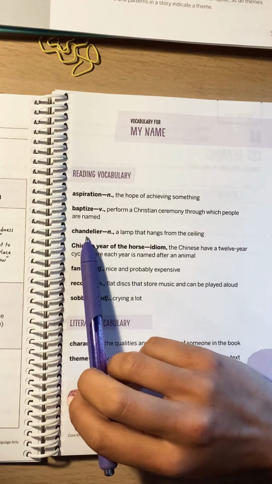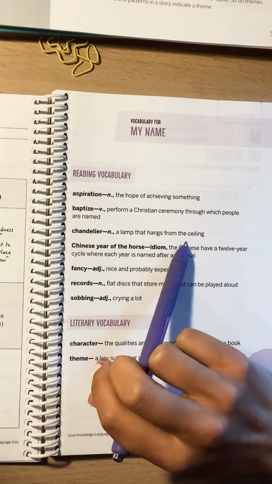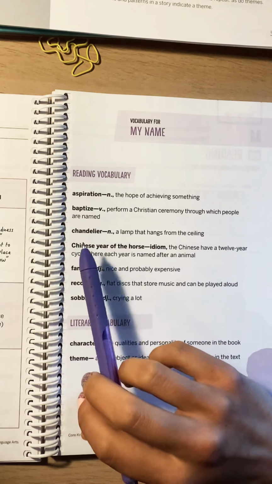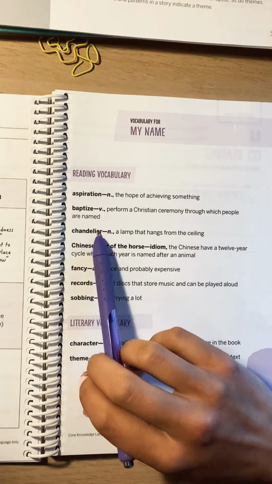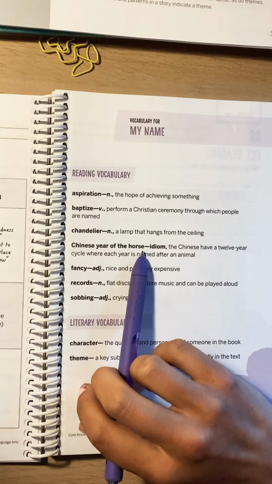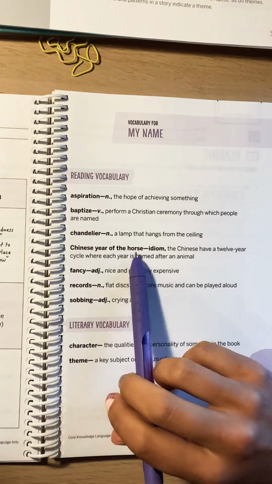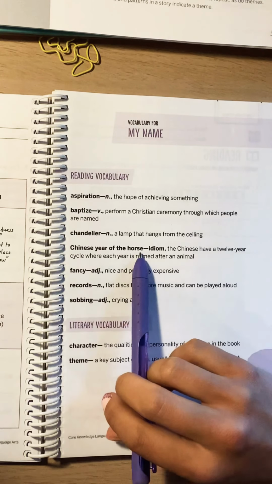Next word, chandelier. And that's a noun. It's a lamp that hangs from the ceiling. So you know, like those fancy, jeweled diamond chandeliers. That's what that is. Chinese year of the house. Horse. Wow, did I say house? Horse. Chinese year of the horse.